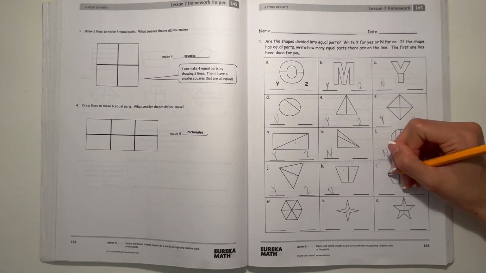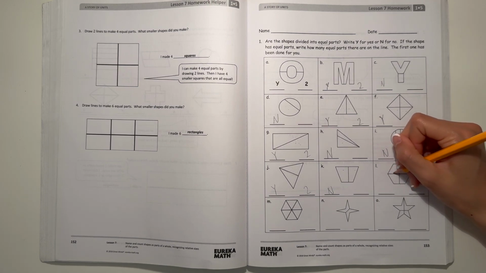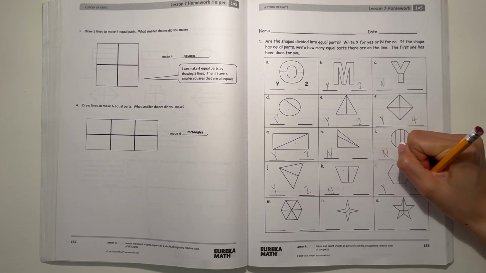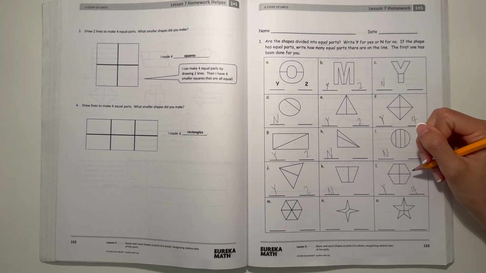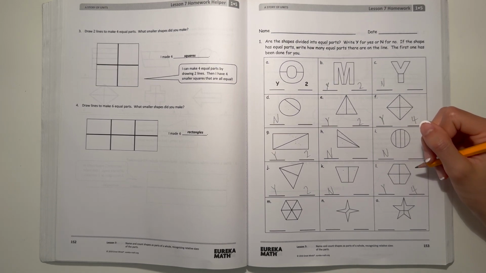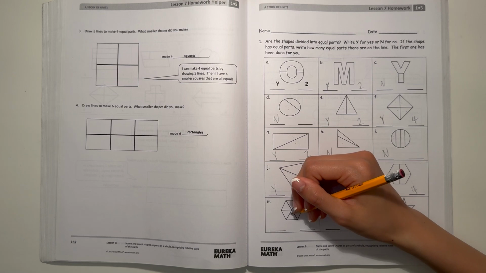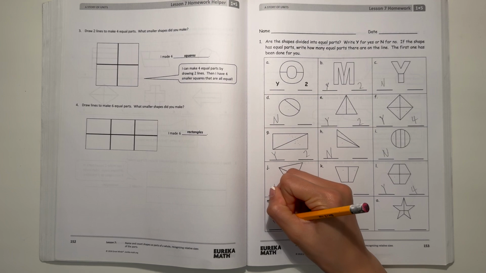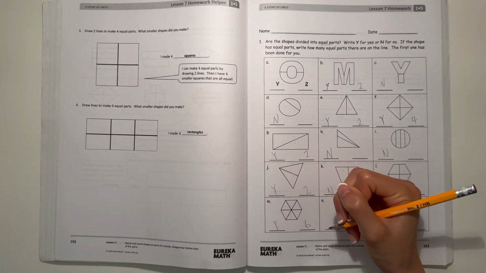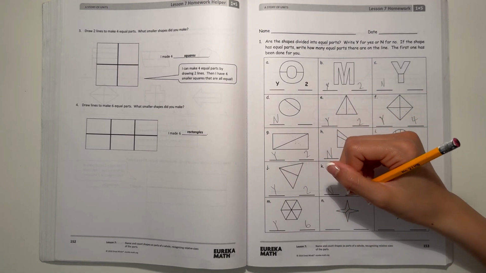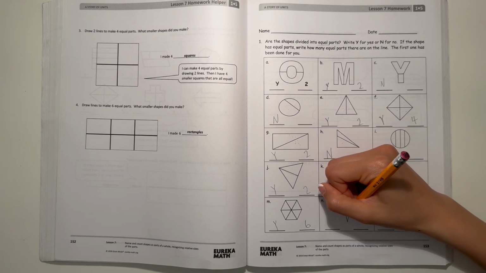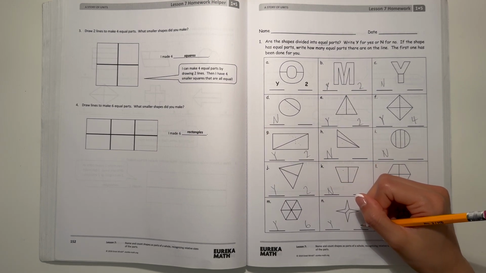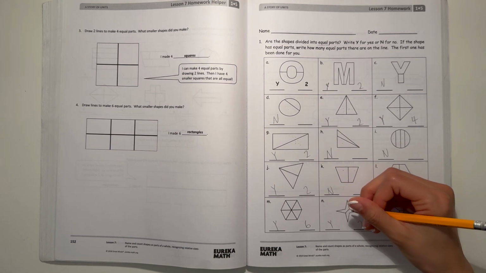And now L, we have 4 parts. They are split in the middle, and they are all equal. So Y for yes, and 4 because it's 4 equal parts. And M, we have 1, 2, 3, 4, 5, 6 equal parts because they're all split evenly. So Y for yes, and 6 for the 6 parts. And N, we have 2 parts. They're split down the middle, so this is even. These are equal parts, and 2 because there's 2 parts.